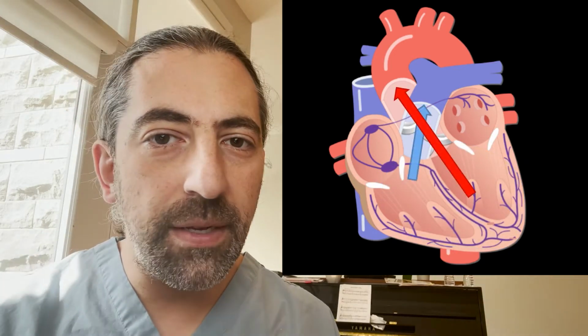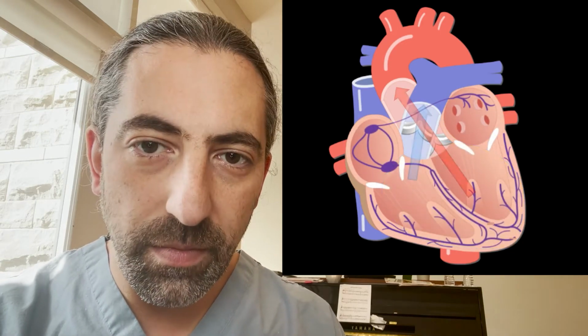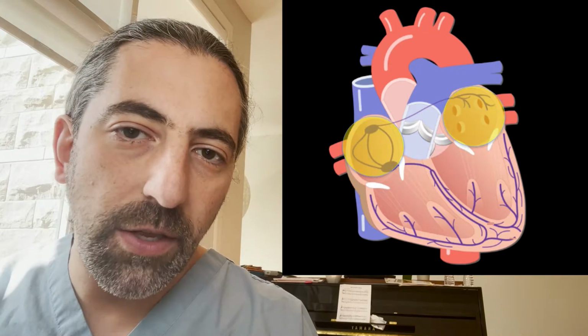This cycle happens in a regular manner, normally 60 to 100 times per minute when you're resting, and leads to what we effectively feel as a regular heart rate. The heart rate can increase with activity, such as running, or go down with inactivity, such as sleeping. But it's usually regular and quite predictable.